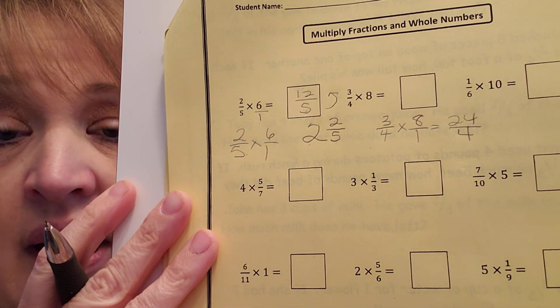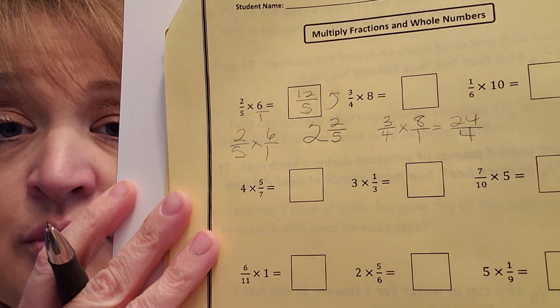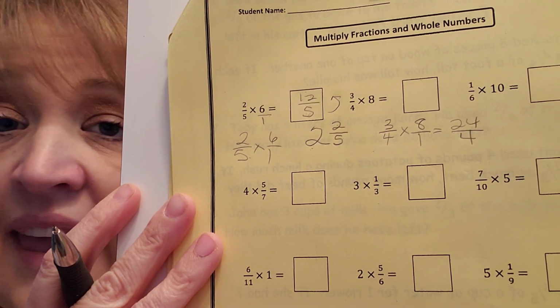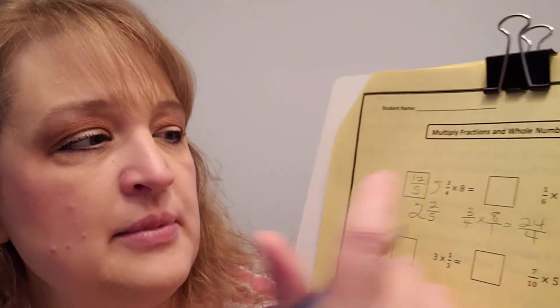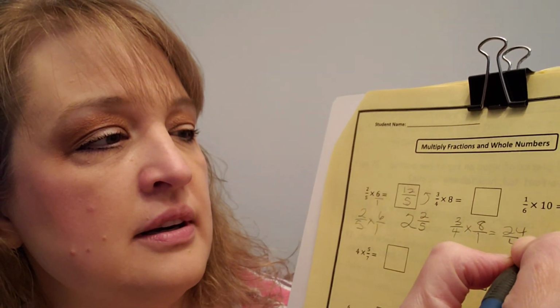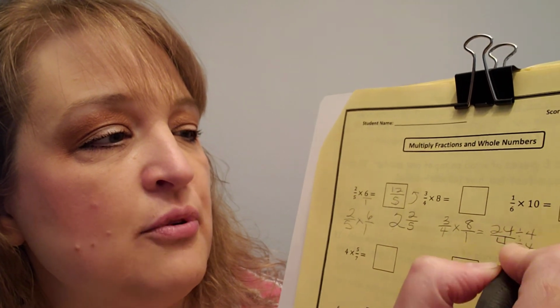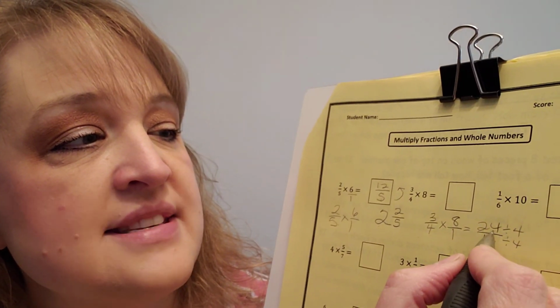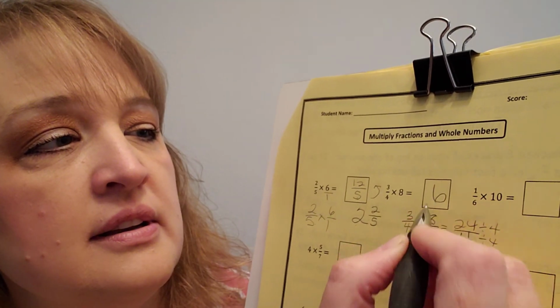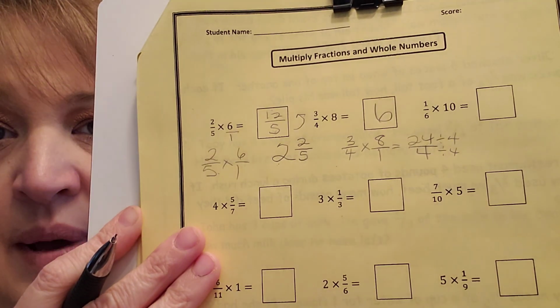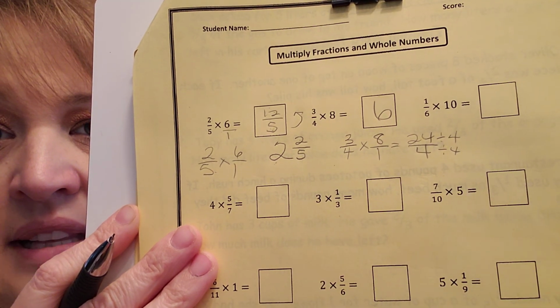And on this one, I know that I'm going to end up with a whole number because if I count by 4s, I'm going to land on 24. So I'm going to divide the bottom by 4, and I'm going to divide the top by 4, and I'm going to get 6 out of 1, or 6 as my answer. All right, let's do the next one.